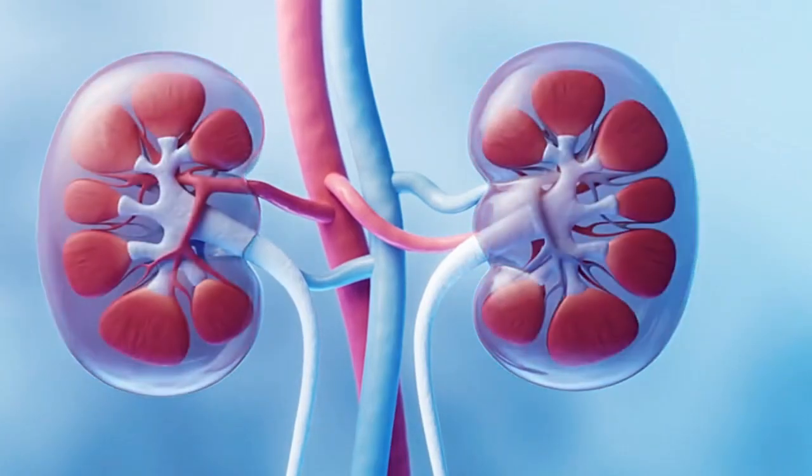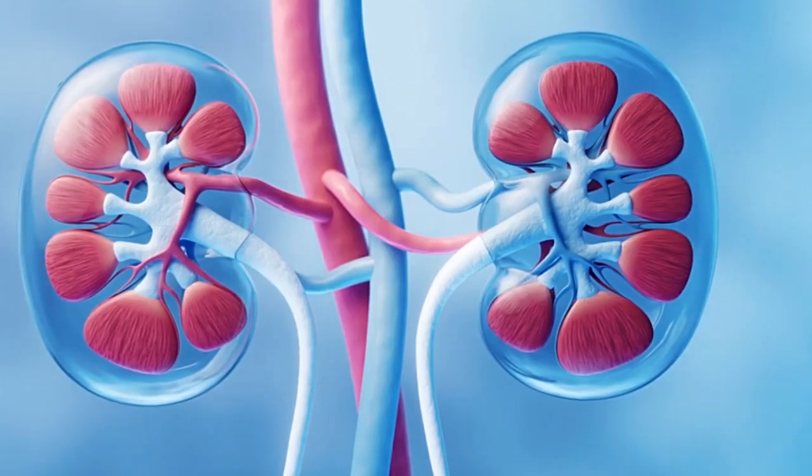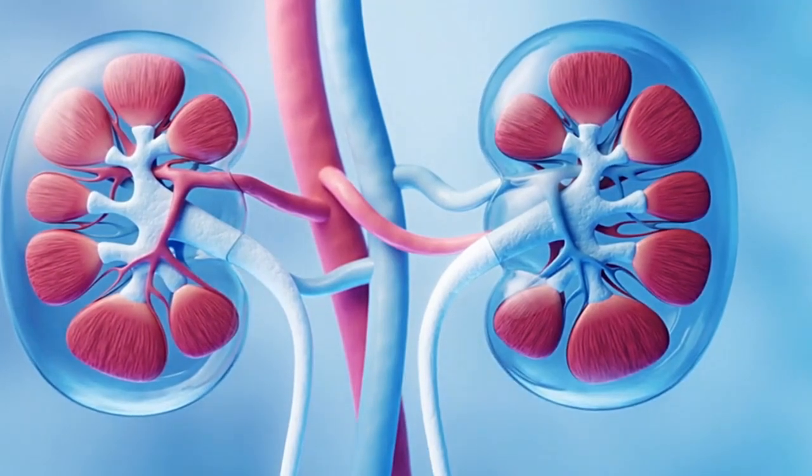Understanding how our kidneys secrete and reabsorb drugs helps us better manage medications and avoid unwanted interactions. By knowing these processes, we can improve drug therapy and patient care.